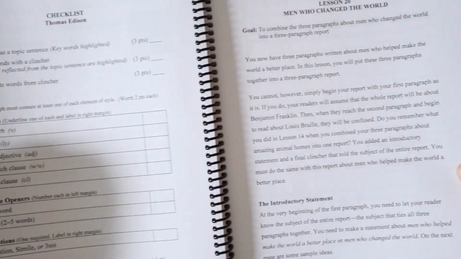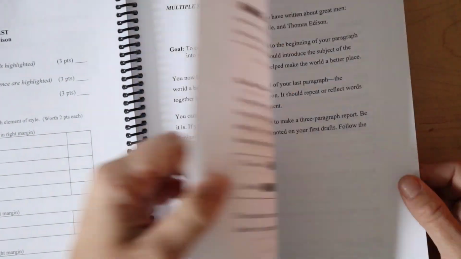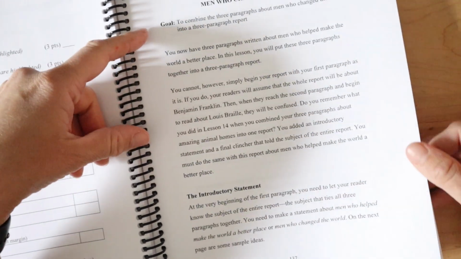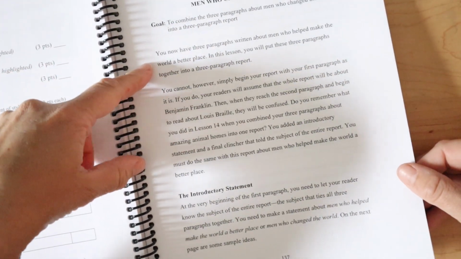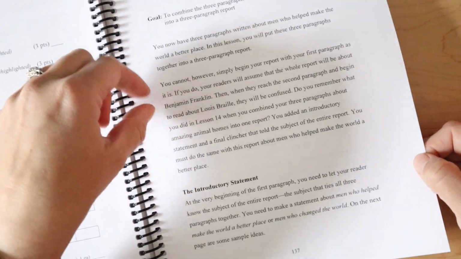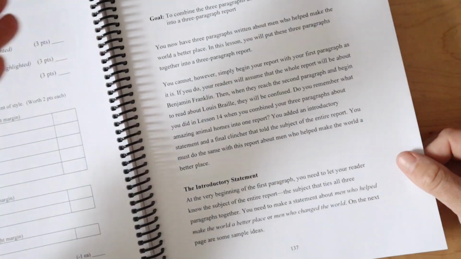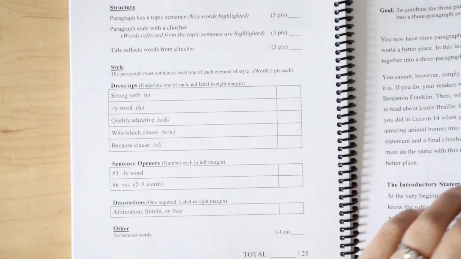When we get towards the end here, we are working on multiple resources. The goal is to combine 3 paragraphs about men who changed the world into a 3-paragraph report. So now we're taking multiple sources, we are analyzing them, we're summarizing them, and then we're combining that into a report.